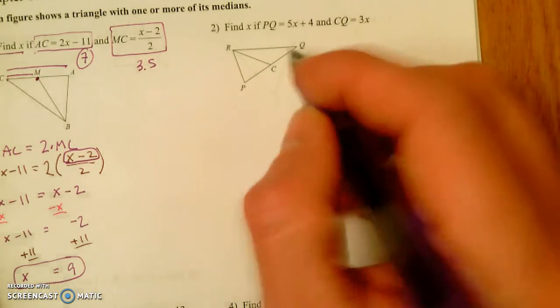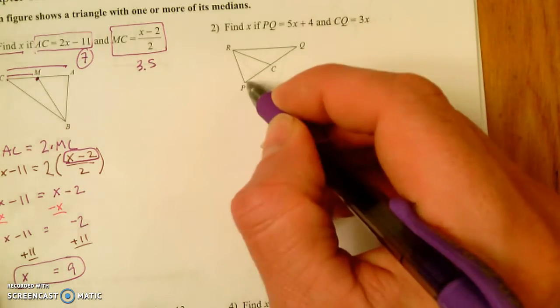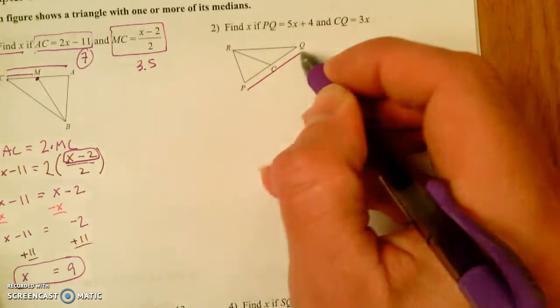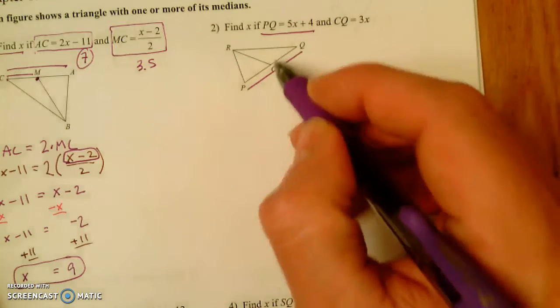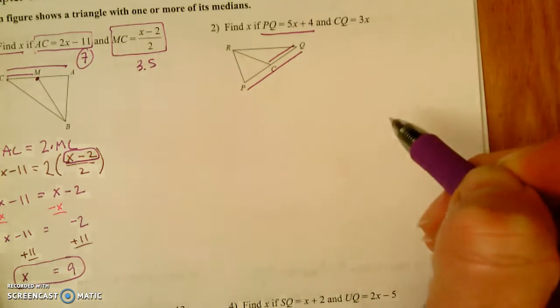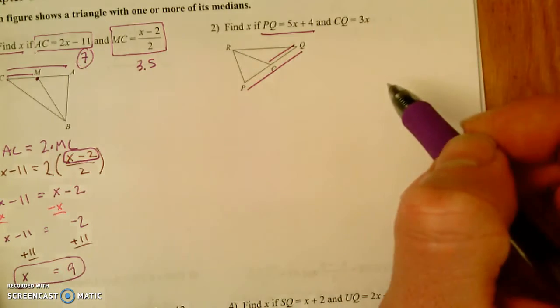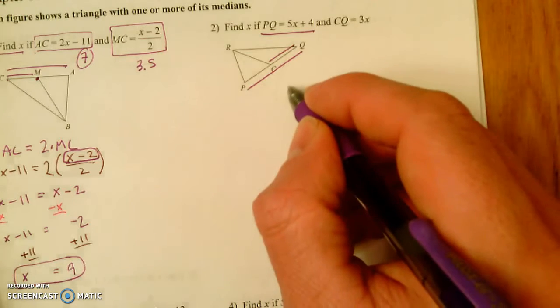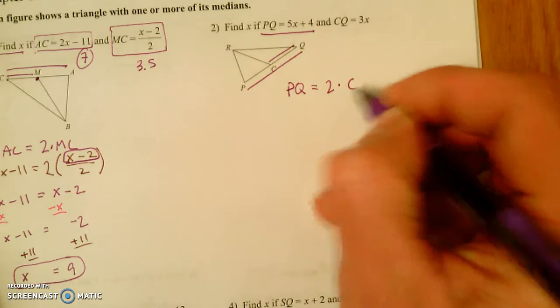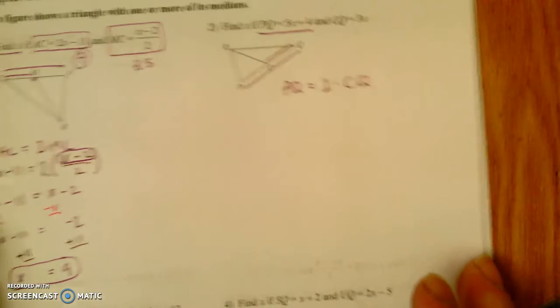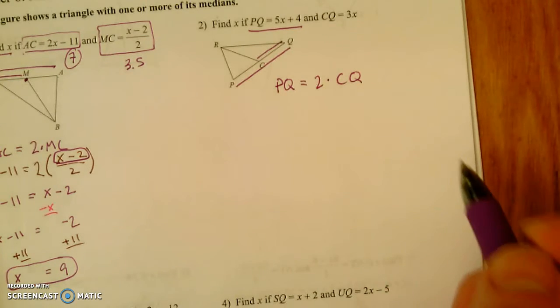Alright, let's go next door here. Here we've got that PQ, that's the whole thing here, PQ is 5x plus 4, and CQ is 3x. So again, we've got PQ equals 2 times CQ, because PQ is the long side.